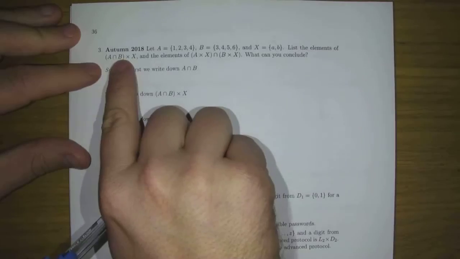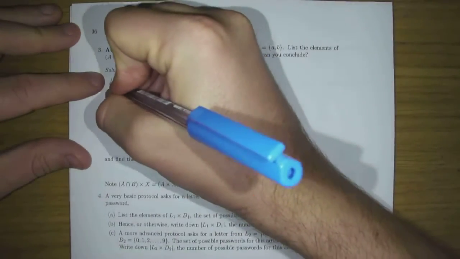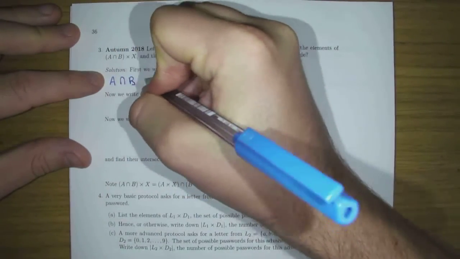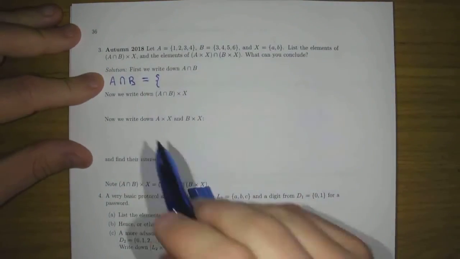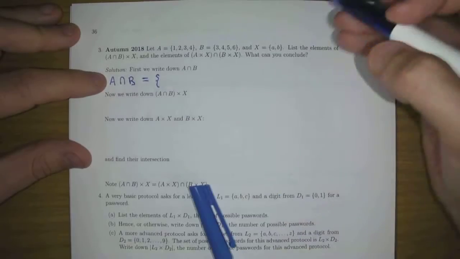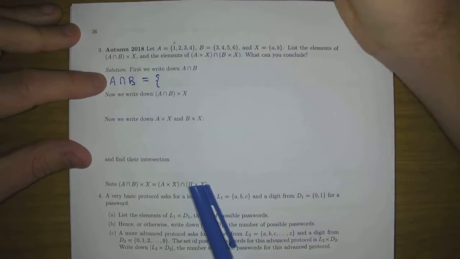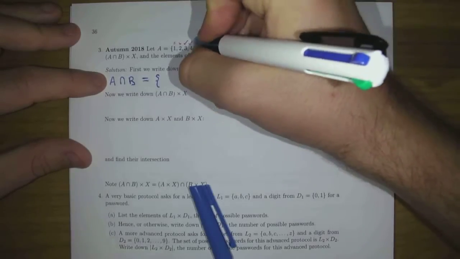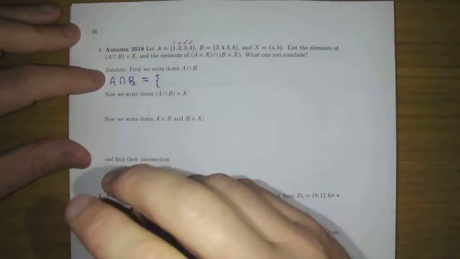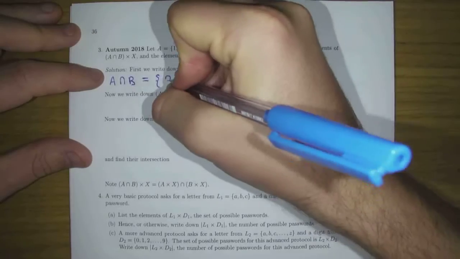So first we're going to find, if we're finding this, A intersection B. So these are all the things that are in A and in B, and my recommendation is go through everything that's in A and see is it in B. Is 1 there? No. 2 there? No. 3? Yes. 4? Yes. So that will be the intersection. Only 3 and 4 are in A and in B.